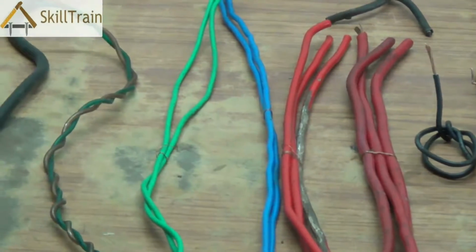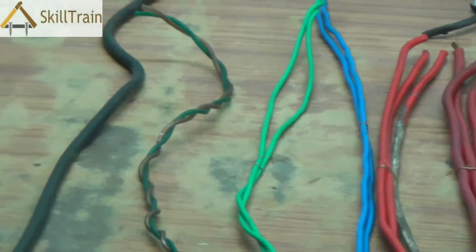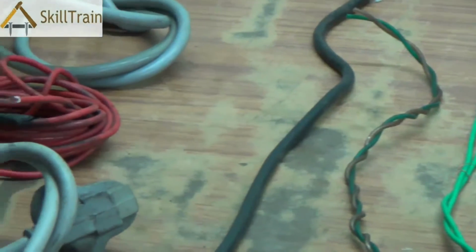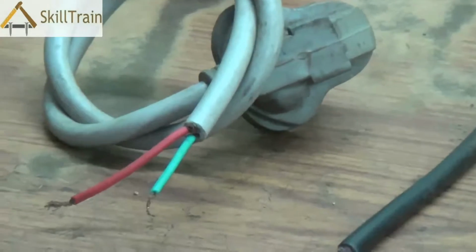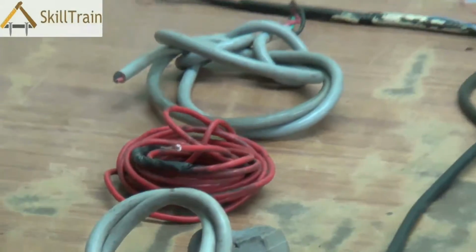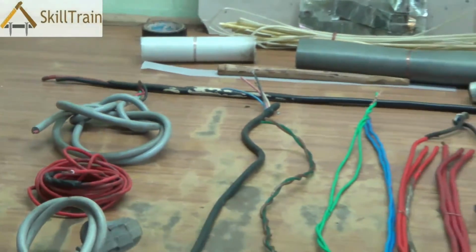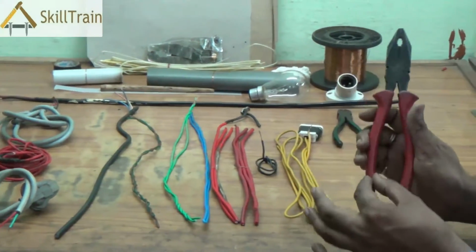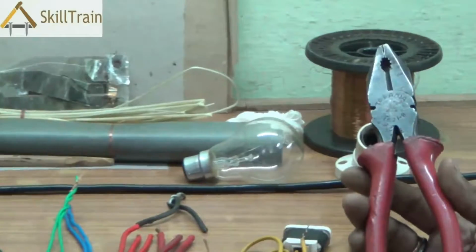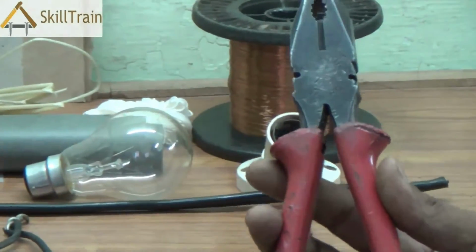A conductor is essentially a component which allows electricity to pass through it, whereas an insulator is something that does not allow the current to pass through it. So some of the consumables that you see here in front of you are actually conductors and insulators. Let's take the case of this plier. So the plier has a conductor in the tip.